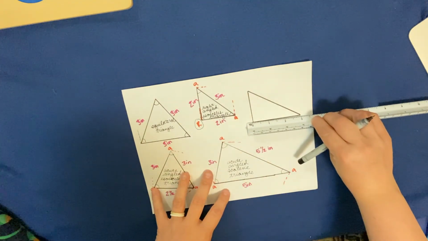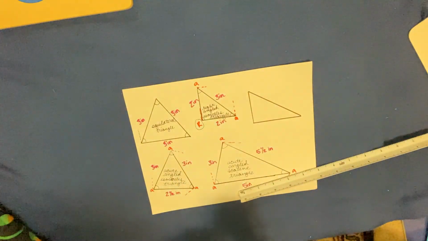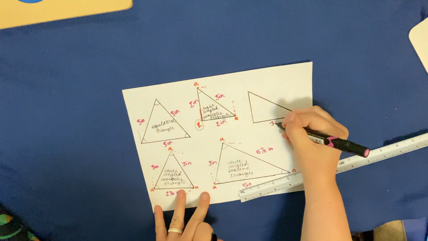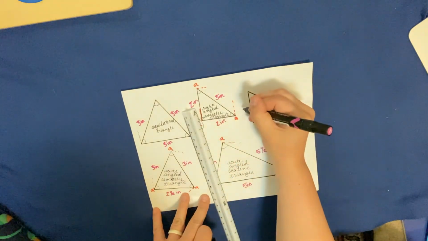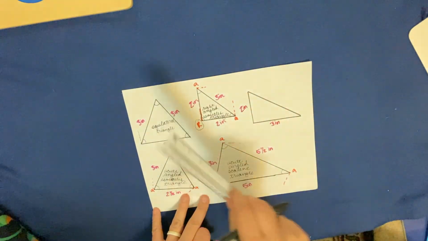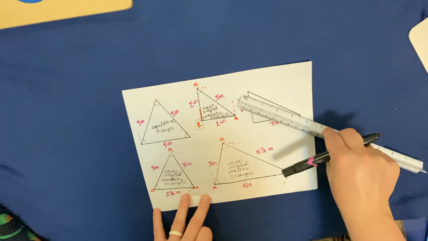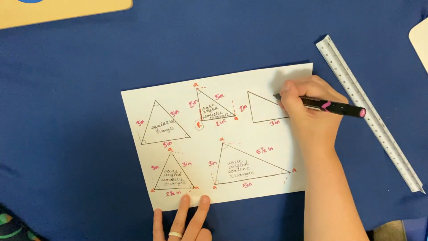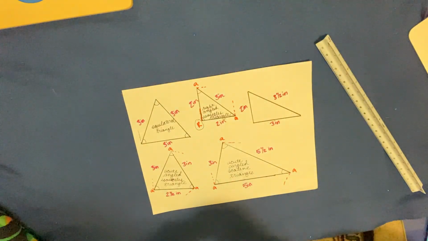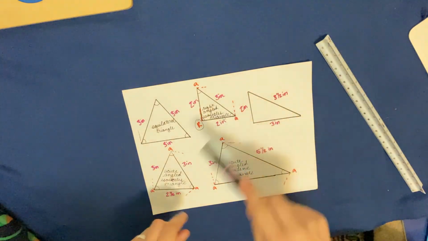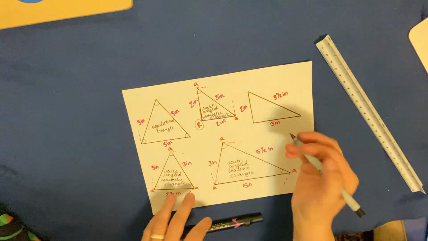Measure 3 centimeters. Oops, I'm sorry, 3 inches. 2 inches. And 3.5. So we have 3 different measurements here, don't we? So we know that's going to make it a scalene triangle.